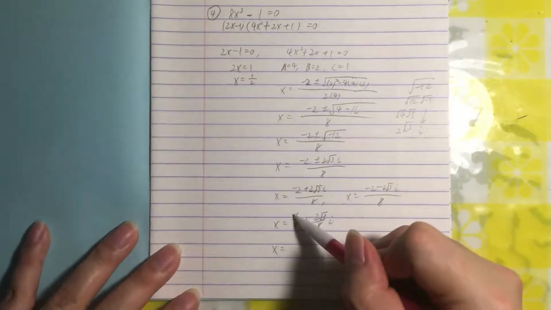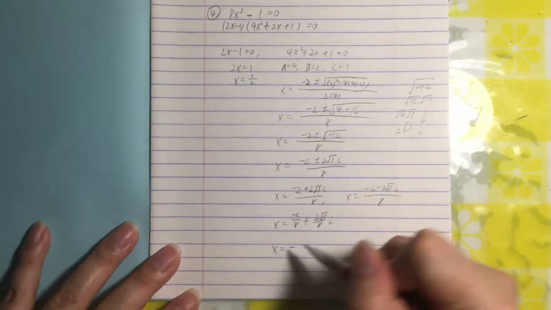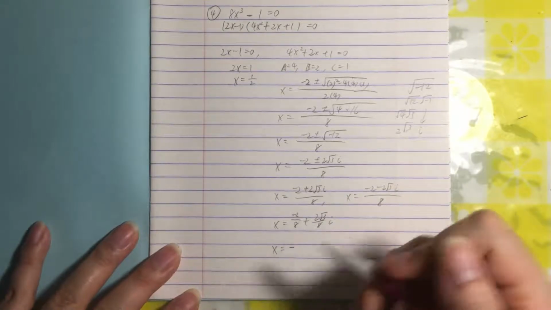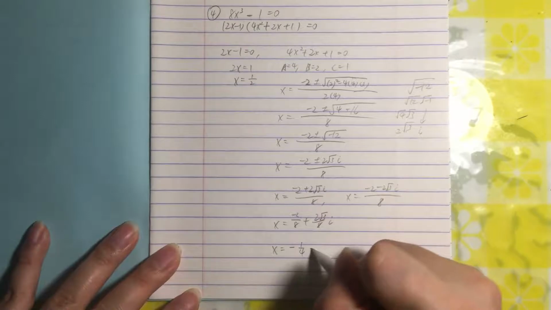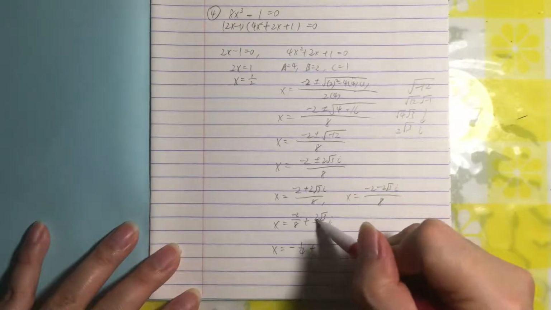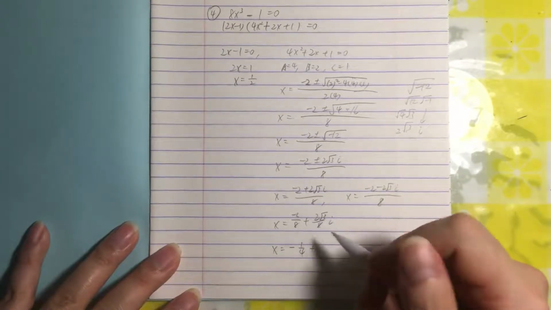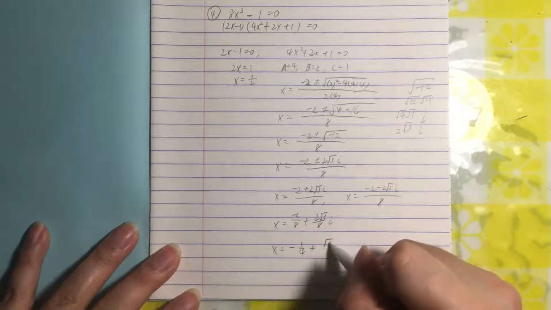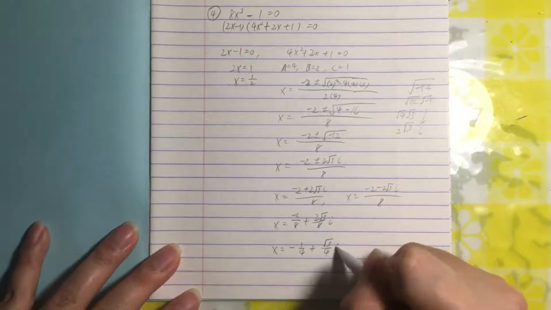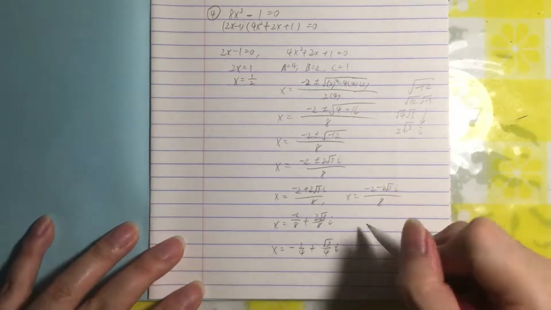Here, a negative number divided by a positive number is negative. 2 over a can be reduced to 1 over 4. Same thing here, 2 over a can be reduced to 1 over 4. So I get square root of 3 over 4i. For the other x, do the same thing.